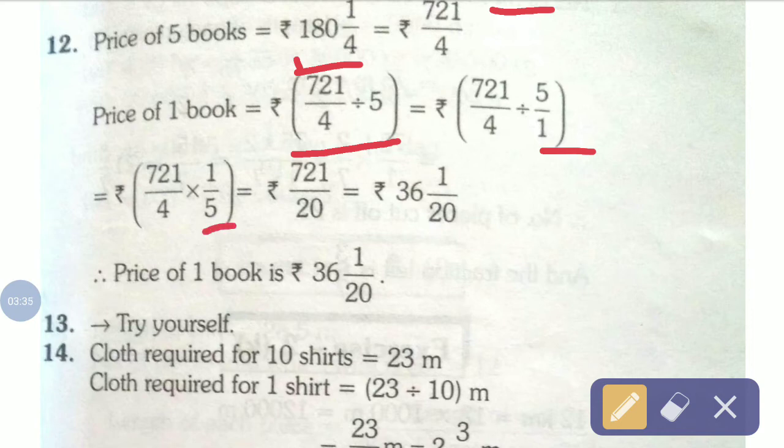So you will have 721 upon 4 multiplied by 1 upon 5. It is not in a reduced form, so directly you can write 721 upon 20. Convert it into a mixed fraction and you will get the answer 36 whole 1 upon 20. So the price of one book is rupees 36 1 upon 20. In the same way, you have the 13th example that you can do by yourself.